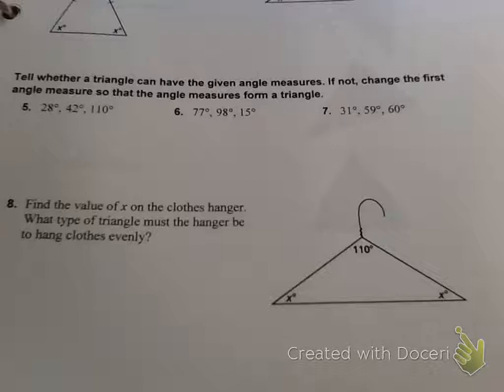On 5, 6, and 7, directions say tell whether a triangle can have the given angle measures. If not, change the first angle measure so that the angle measure does form a triangle. So we know that the angle measures have to equal 180, so all we have to do is check. There's 110 plus 28 plus 42 equal 180. So yes, that forms a triangle.